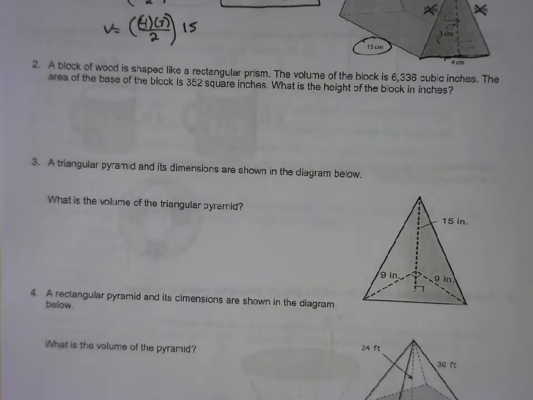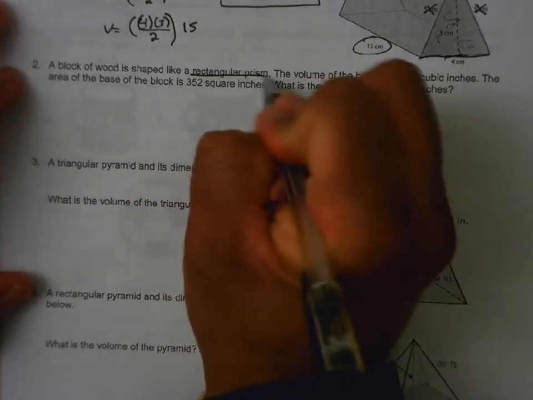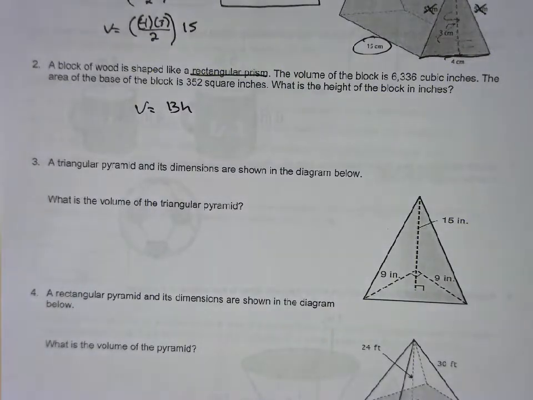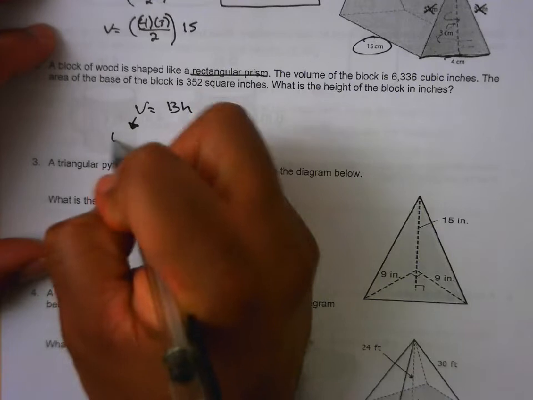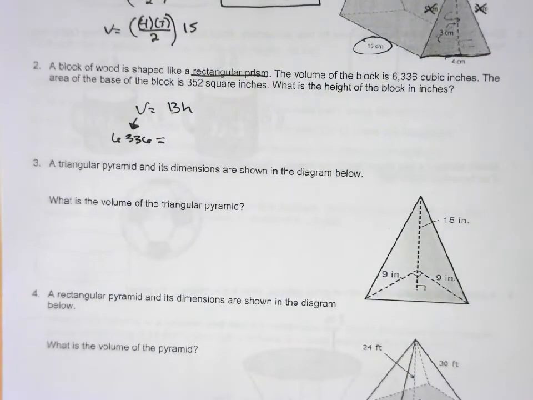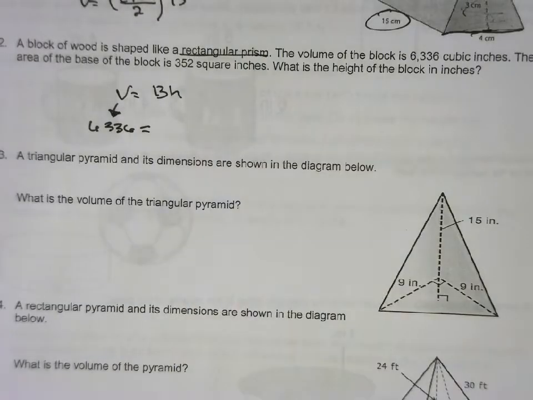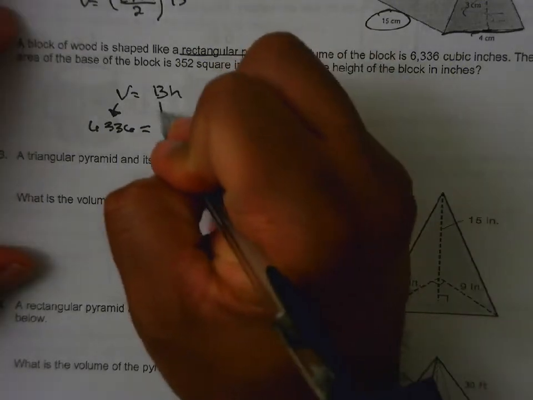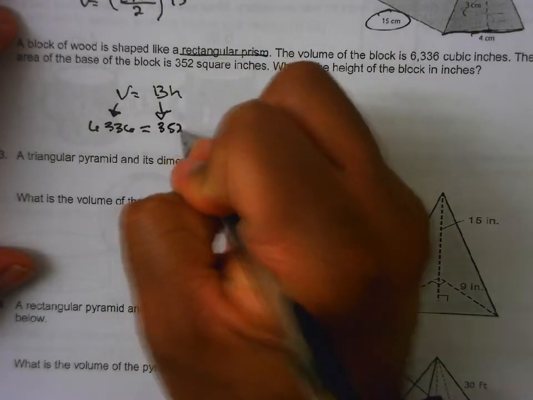It says the block is shaped like a rectangular prism, so the formula we're using is volume equals area of the base times the height, the formula for volume of a prism. They give us some information. They give us the fact that the volume is 6,336, so I put that for the V. And what else did they give us? The area of the base. So where the capital B is, I can just write 352, and then I bring down the H.